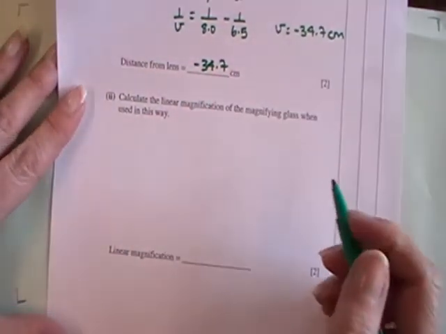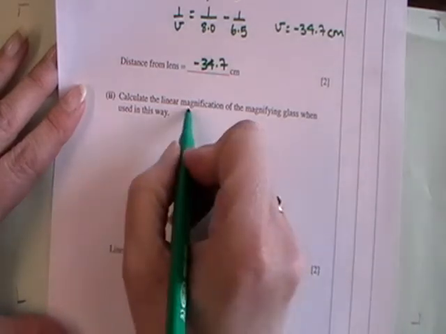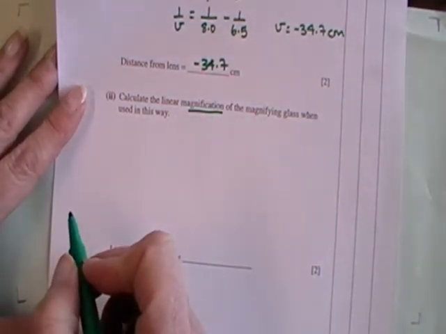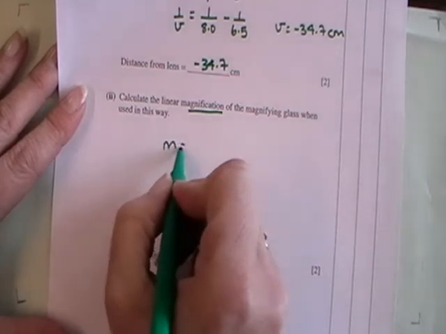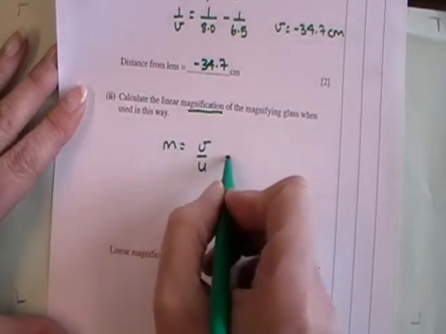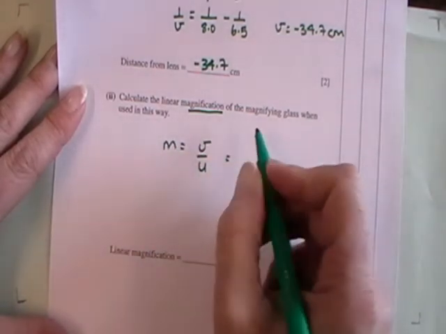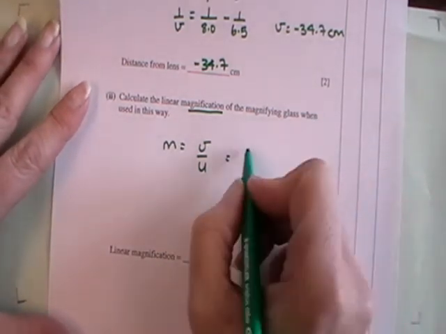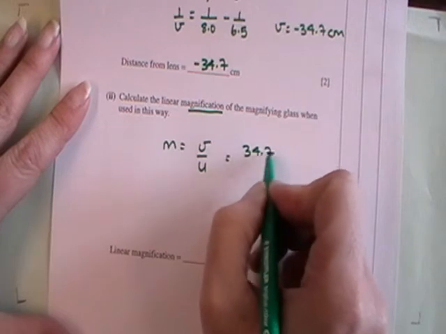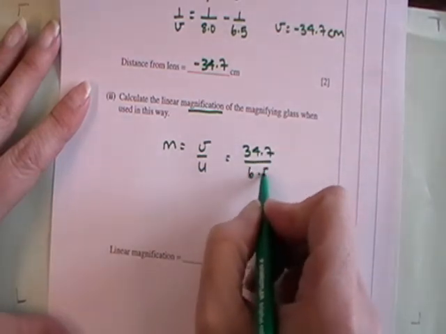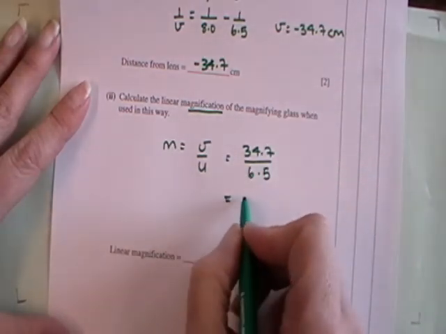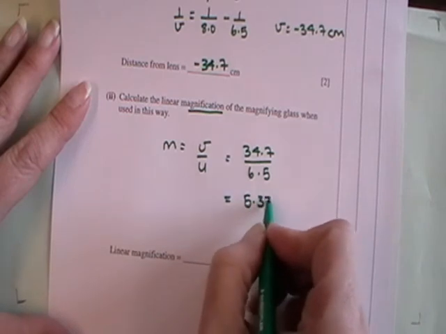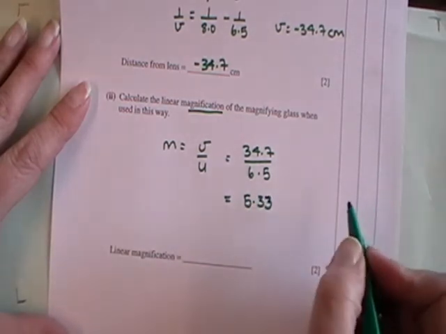And finally, calculate the linear magnification of the magnifying glass when used in this way. Our equation is m equals v over u. And we can ignore the negative here, as the negative represents the fact that it's virtual. So the image distance is 34.7 divided by the object distance of 6.5 gives us a magnification of 5.33.